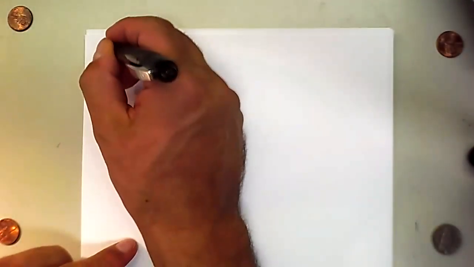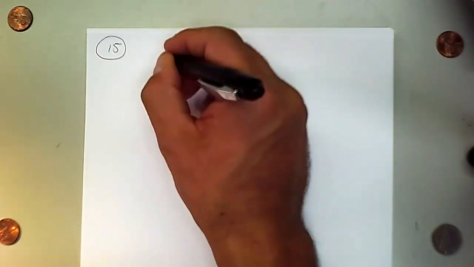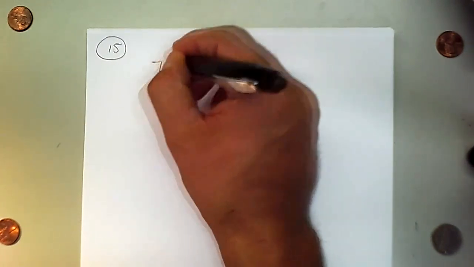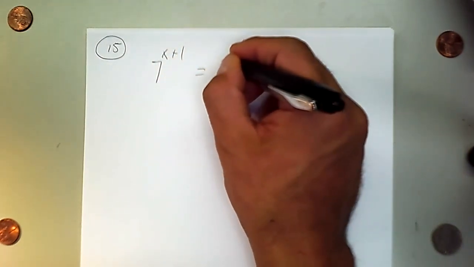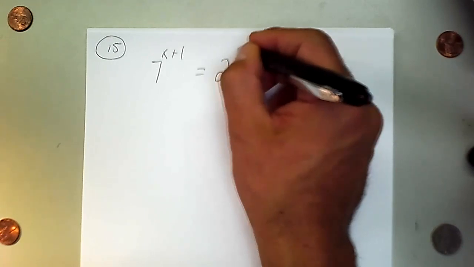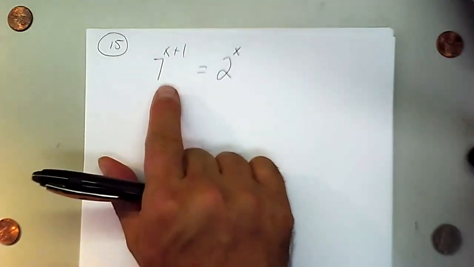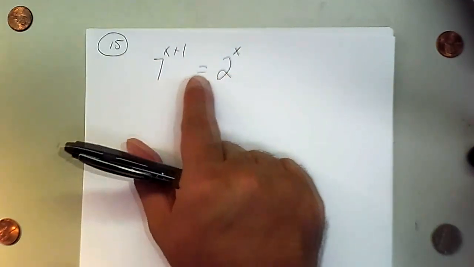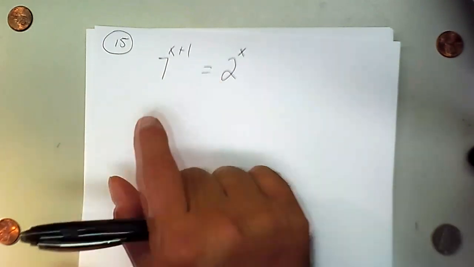Because we could have an example. All right. Let's say we have 7 to the x plus 1 equals 2 to the x. Let's keep things reasonably simple. That is already a very complicated problem, but a problem that students are expected to figure out.